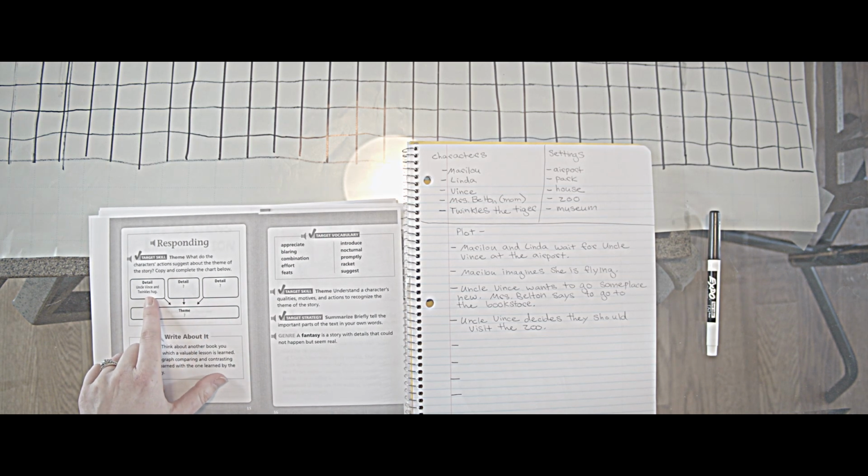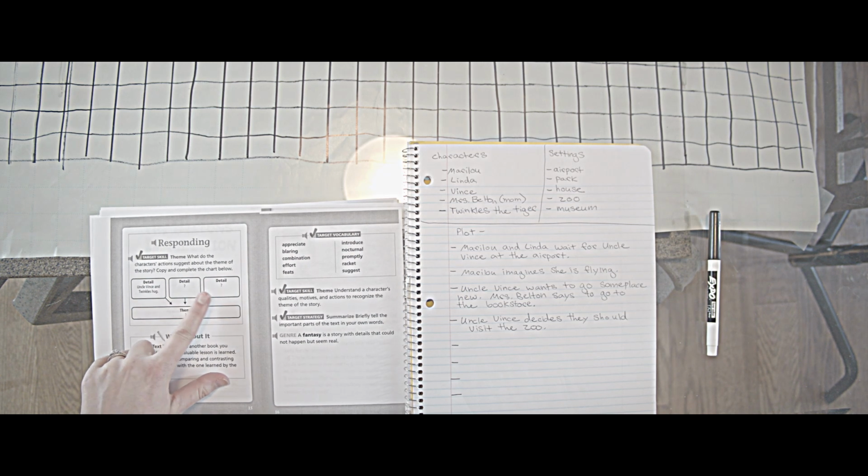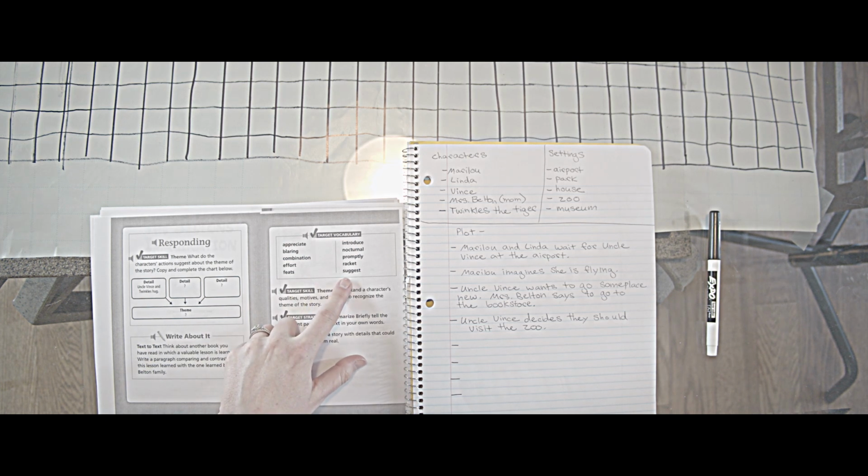They already gave us one, which is Uncle Vince and Twinkle's hug. So what could be 2 other details that show us that that theme or that lesson is important in this story? There are also other activities you can do here if you have extra time and are looking for more things to do. There's vocab words that you could write in sentences or draw pictures of, and there's a writing assignment that you could also do.